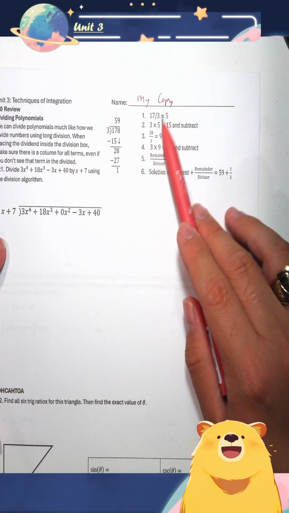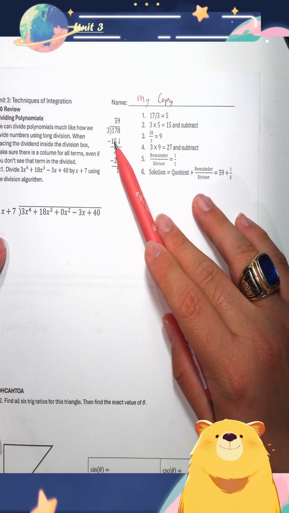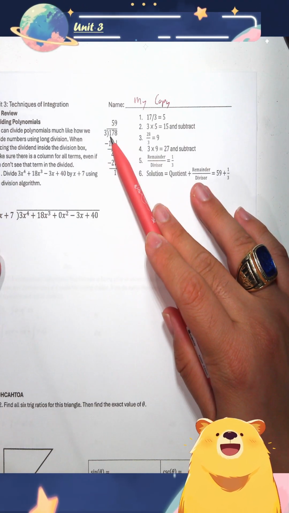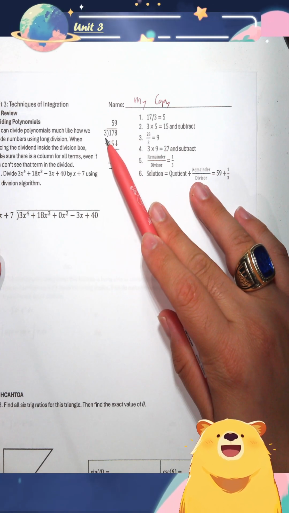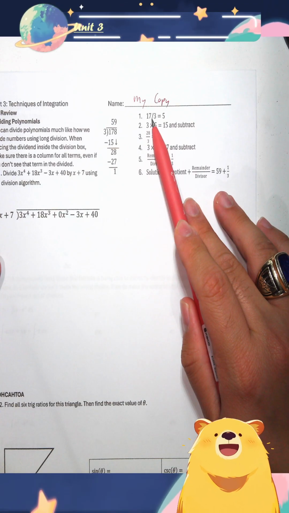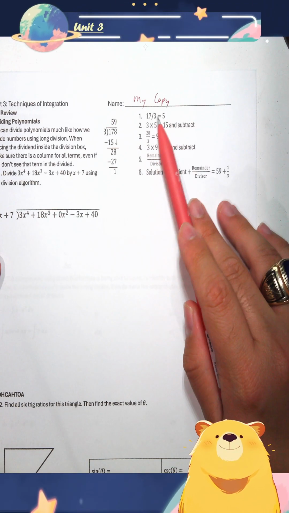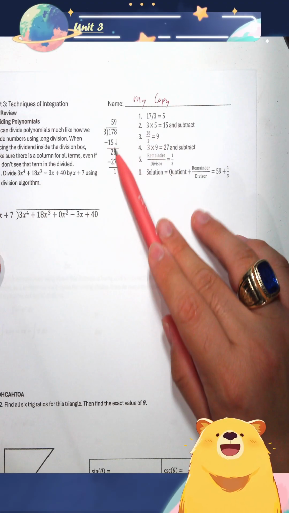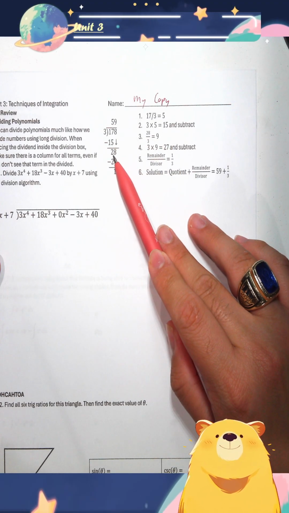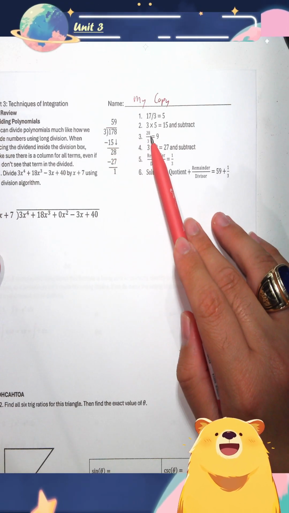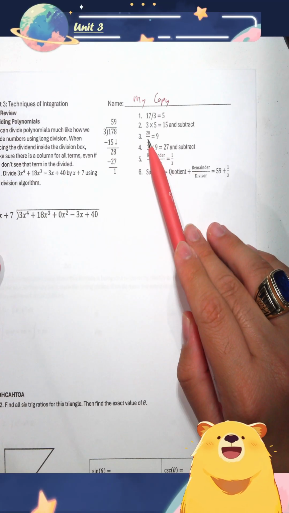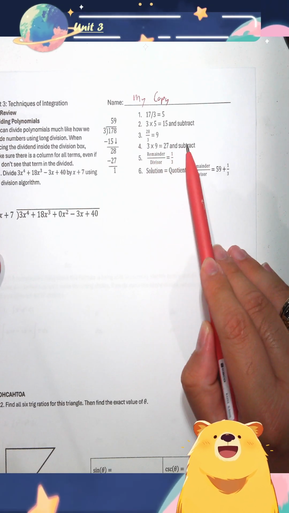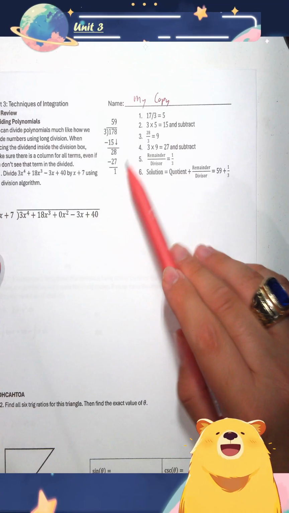Recall, before we do this problem, regular division. If we have 178 and we divide it by 3, we're first asking ourselves, how many times does 3 go into 17? It goes in 5 times. Explicitly, it's 15, so we have a remainder of 2. Then we drag the 8 down, and ask how many times does 3 go into 28? It goes in about 9 times, because 3 times 9 is 27, and we're left with a remainder of 1.